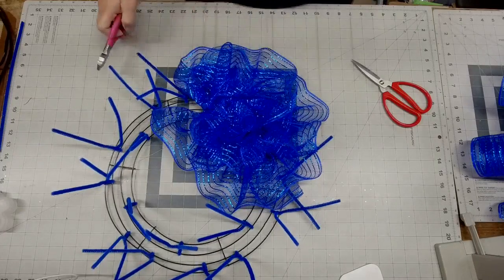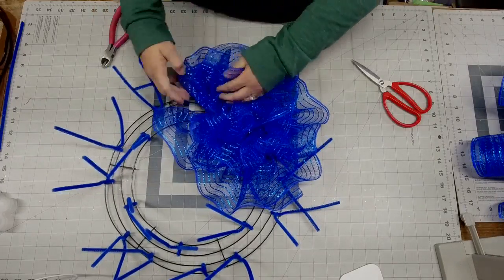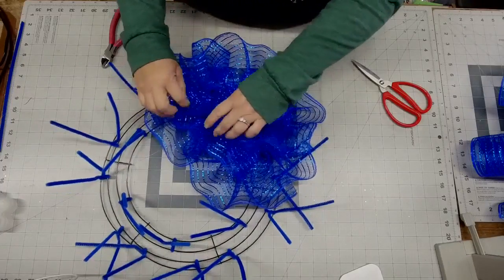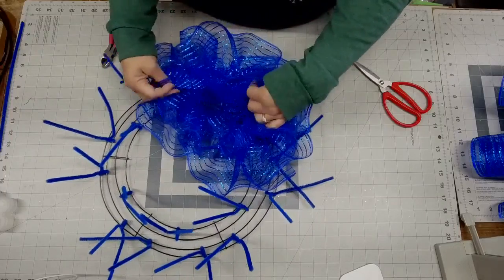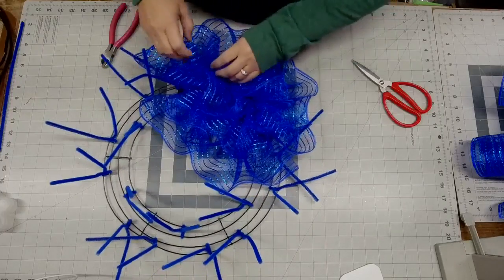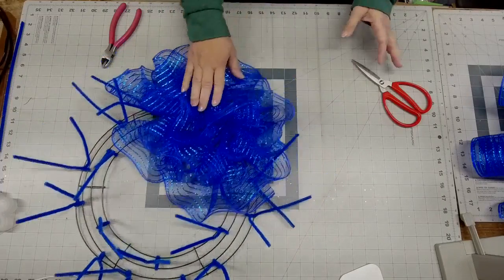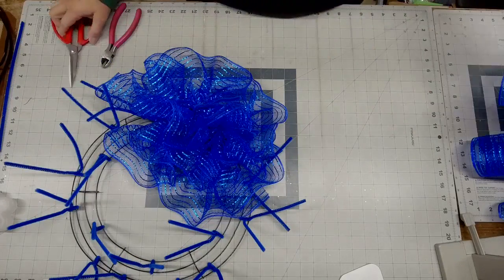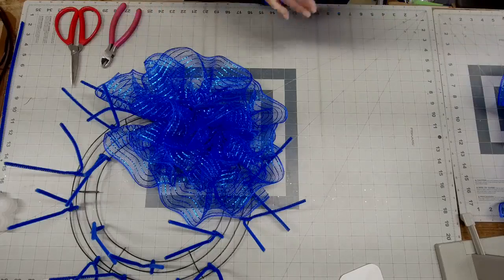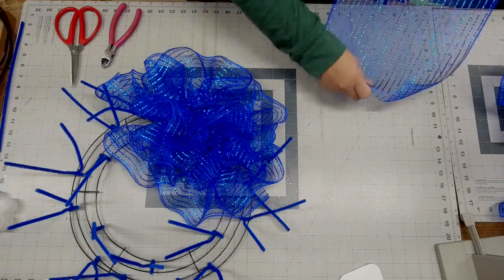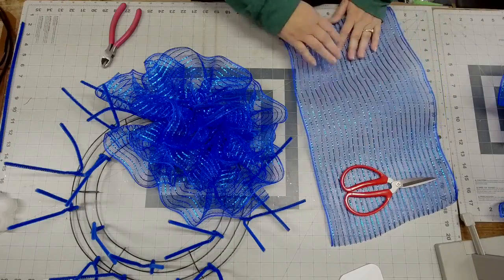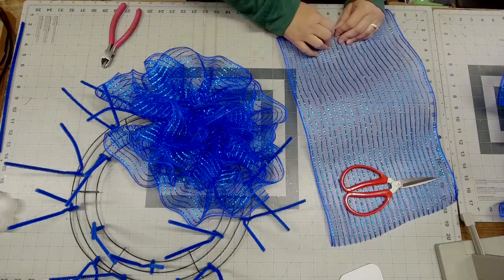If you don't have a focus point, it could be distracting if there's just so much going on and the poor customer doesn't know where to look. So I always say start with a focus point, just like the sign was. And the sign determined my colors, it determined my ribbon choices, it determined my mesh color. So it just made the process much easier.